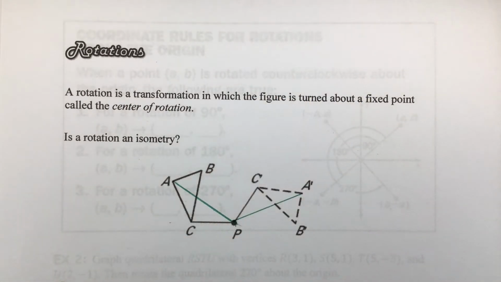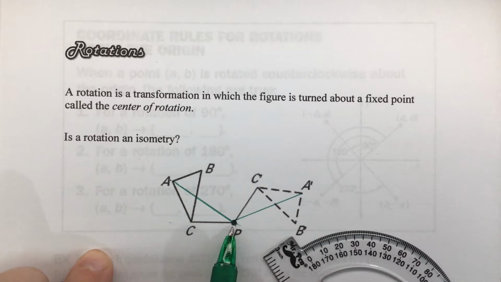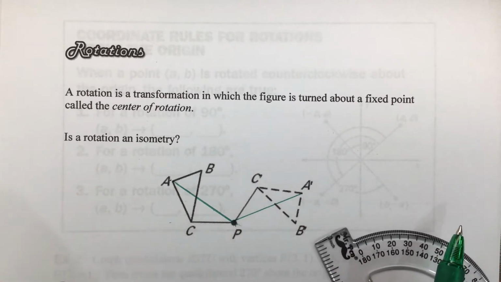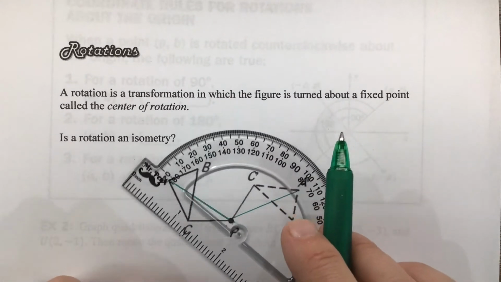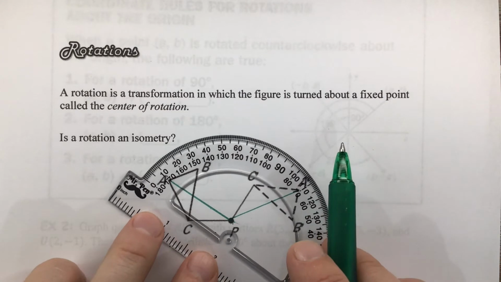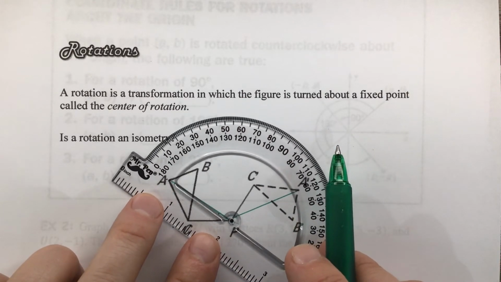Well, I'll go ahead and just take a measurement of it so that you can see what the actual values would be. Okay, so you've got A, which is connected to P, and then P is connected to A prime. So again, I'm going to take a measurement and then I'll pretend that A prime wasn't actually there. So I'm going to take my protractor. You have that center point. The line might not be long enough, but I'll just sort of eyeball it for the sake of the video.